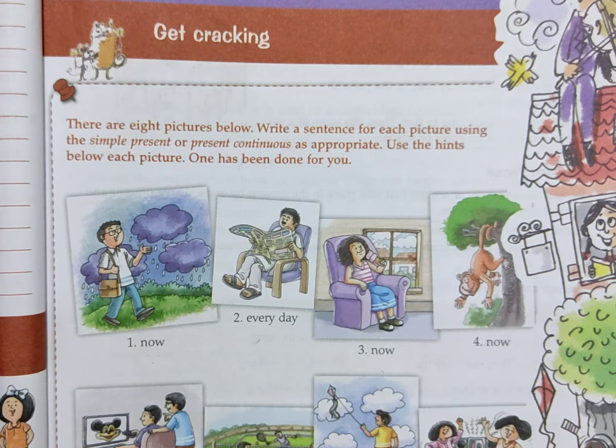I hope students that you know the format of simple present and present continuous tense. Now first of all I will explain how to write simple present tense sentences and how to write present continuous tense sentences. Then I will explain the uses of simple present and present continuous tense.